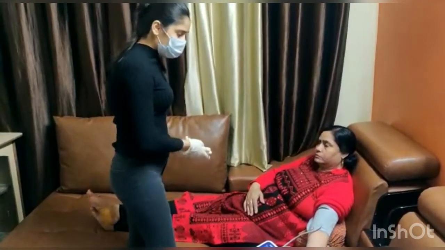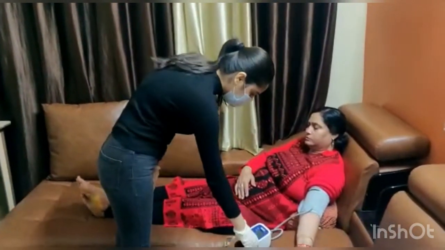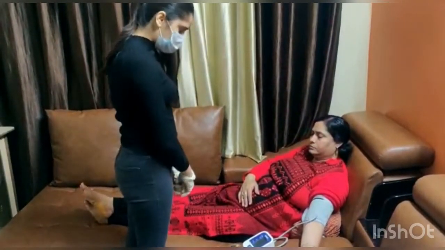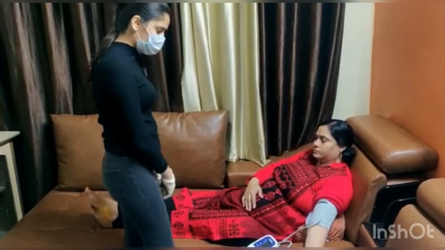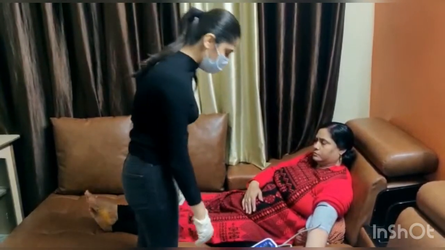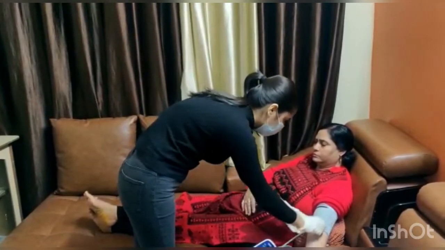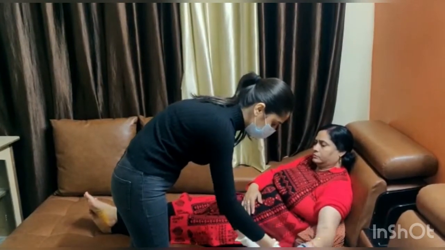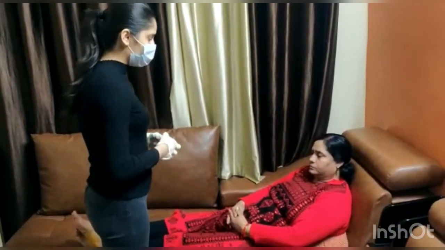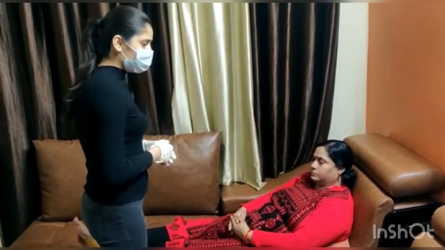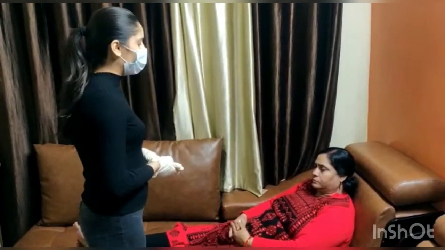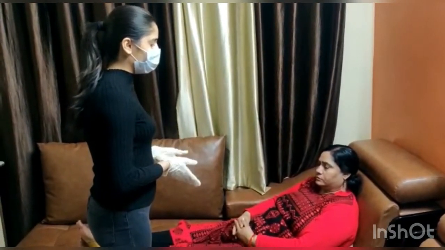So now we will check the blood pressure of the patient. After some time, check the blood pressure. It's okay, it is normal, 120 by 80. Now we will check the consciousness of the patient. Since it is the second day after the operation, our patient is responding actively, so it means she's in a good state of mind.